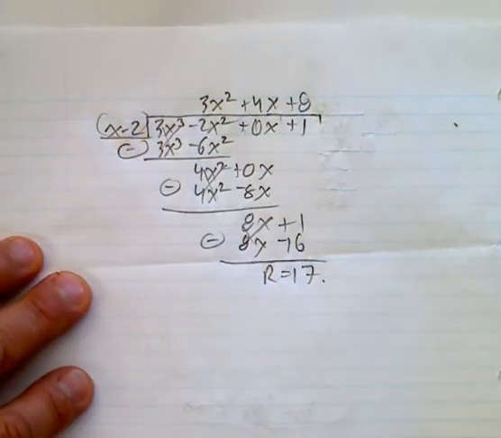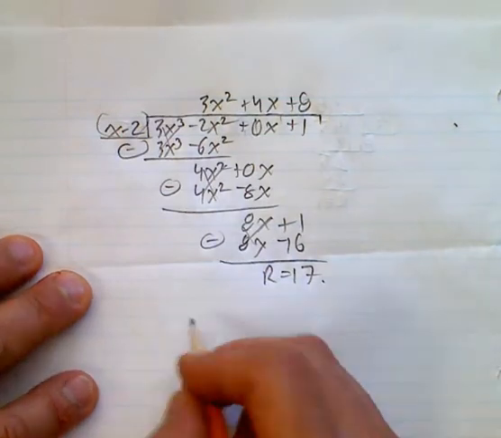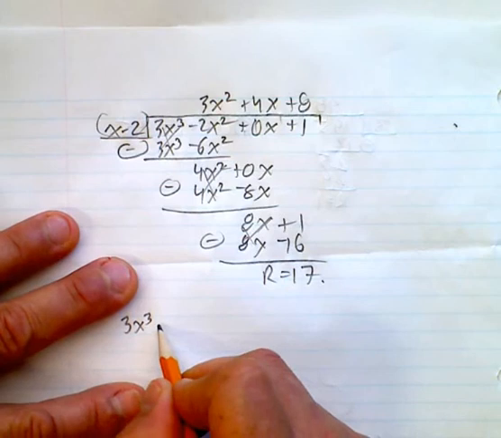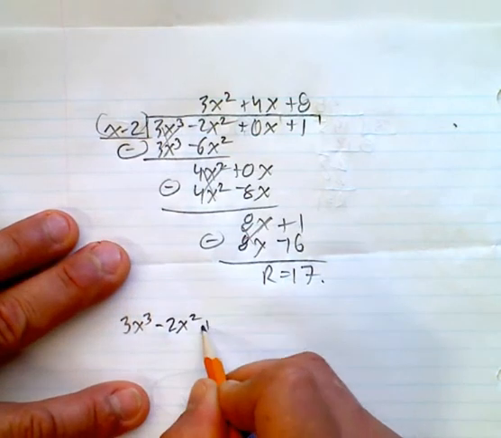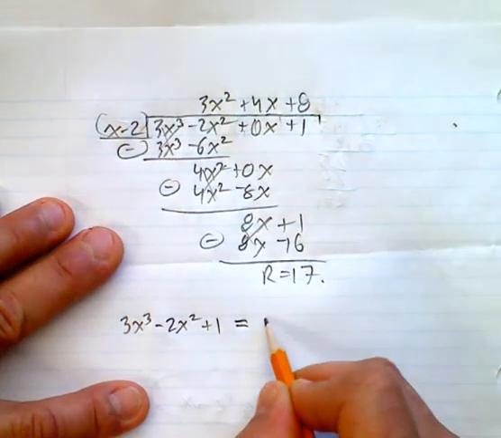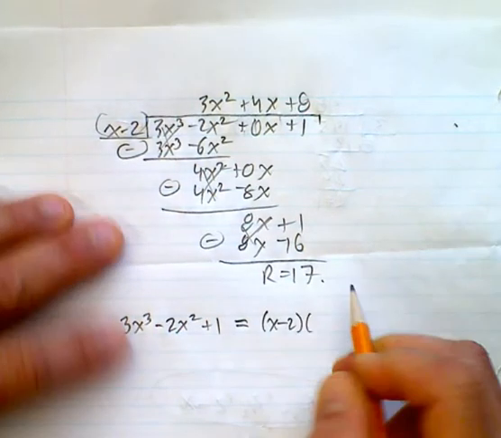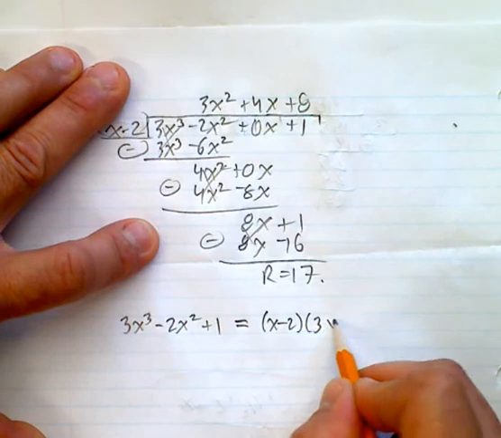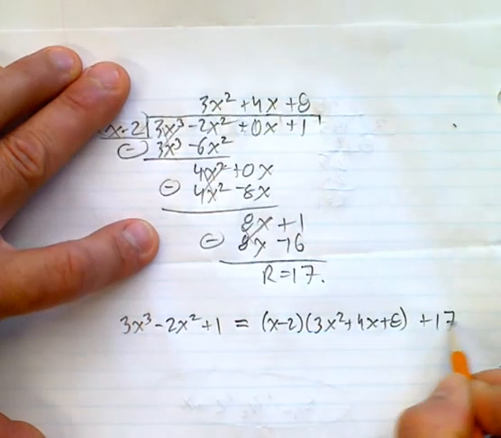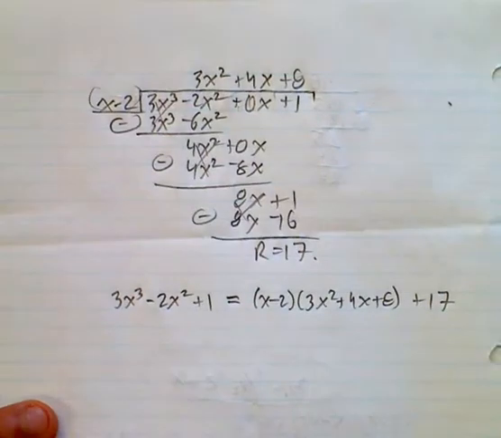Okay, so there's not really much else we can do. I can write it down in division notation, or whatever you want to call it, let's just put the plus 1. If you want to put the 0x, that's fine. But that's equal to x minus 2, the divisor, times the quotient. But it didn't go in evenly, so I have a remainder. And boom, there you have long division.